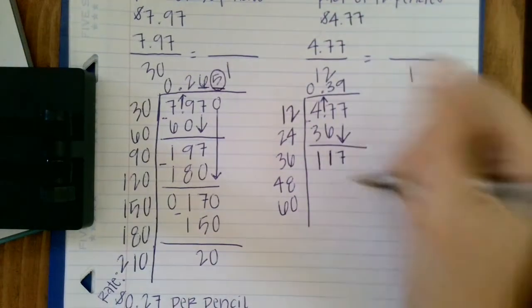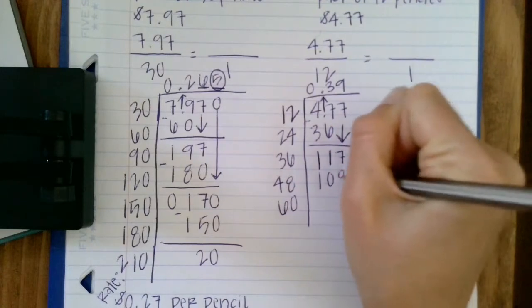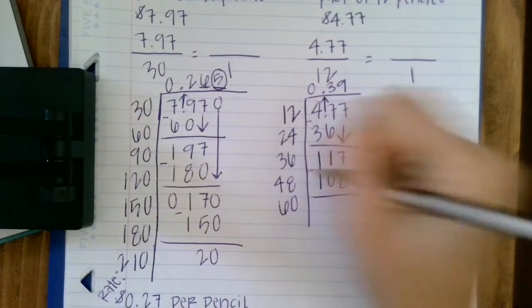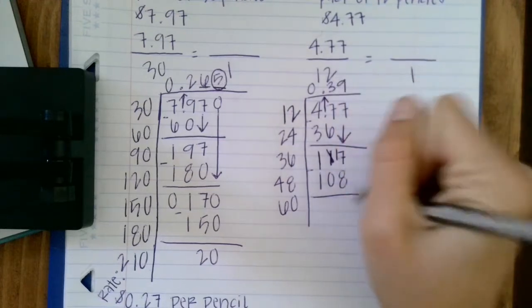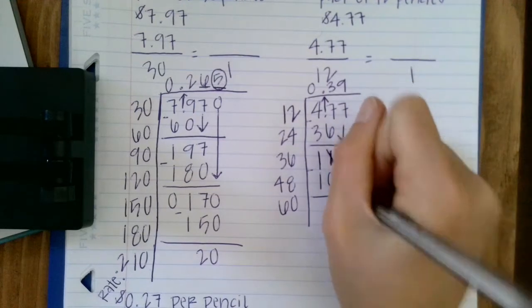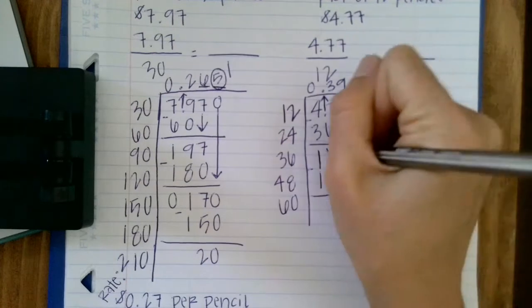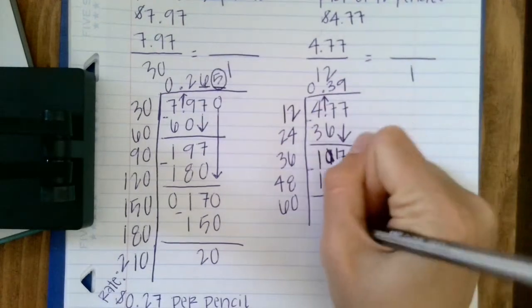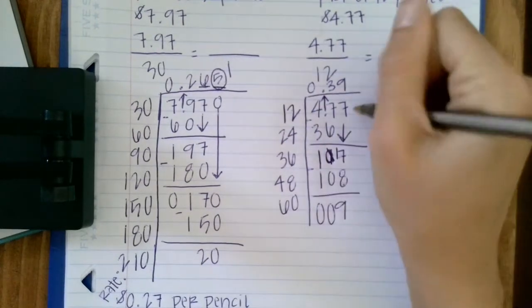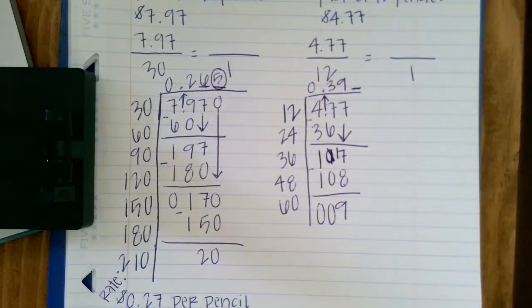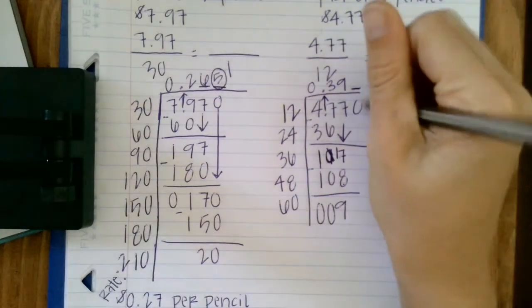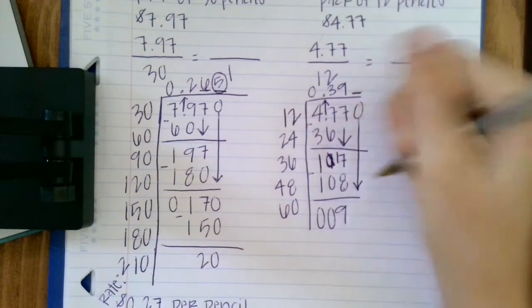And 9 times 12 is 108. Go ahead and subtract, borrow my 1. 17 minus 8 is 9. This has turned into a 0 and 0. So remembering I have to divide out to the third decimal place. Add my 0, bring it down.